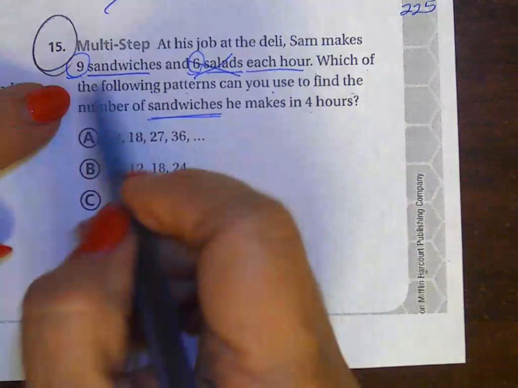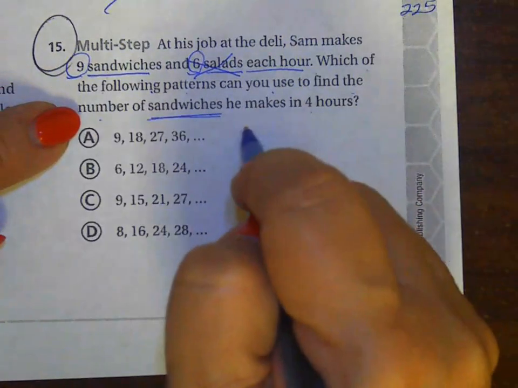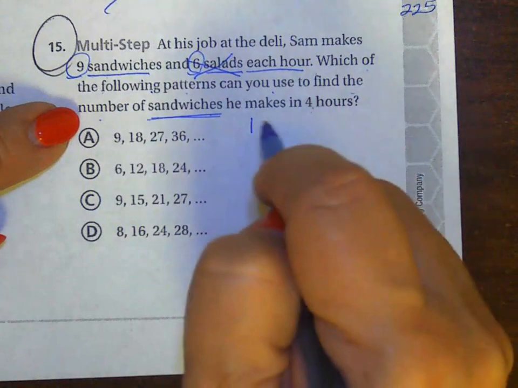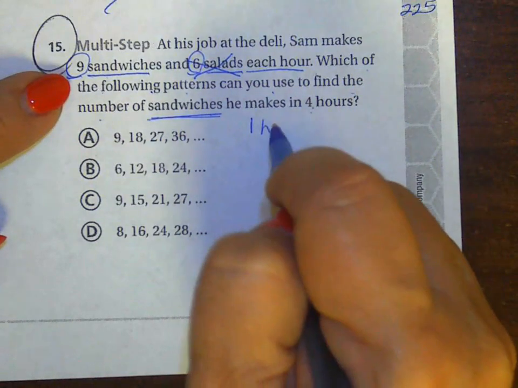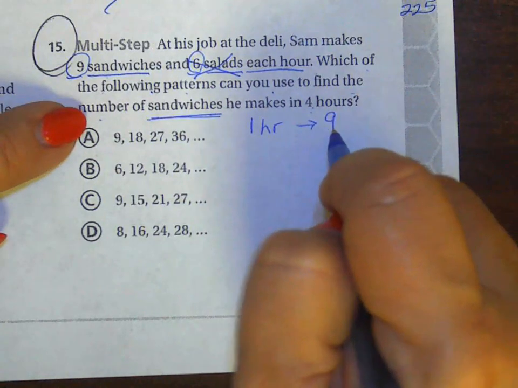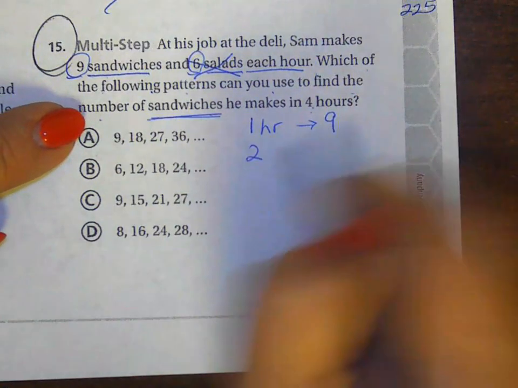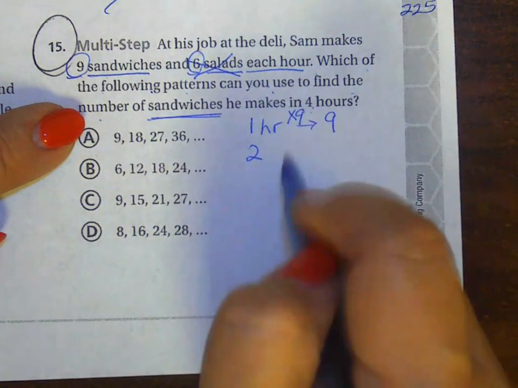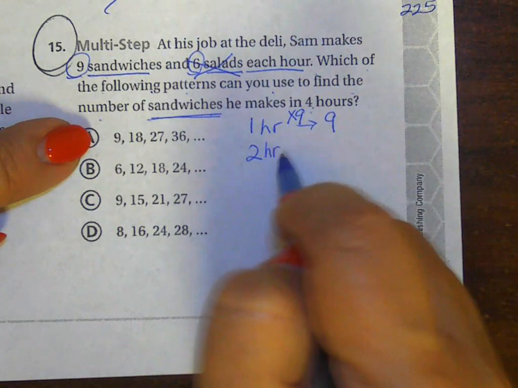I just need to know about sandwiches. So I know that in 1 hour, he makes 9 sandwiches, this is the input. So 2 hours, what am I going to do? Very good. My rule is to multiply by 9. So in 2 hours, how many sandwiches does he make?